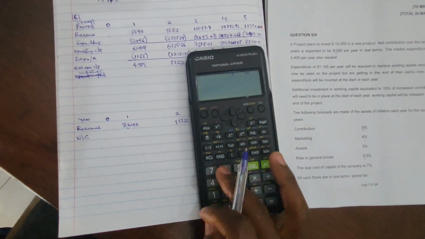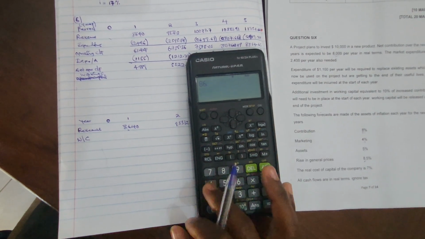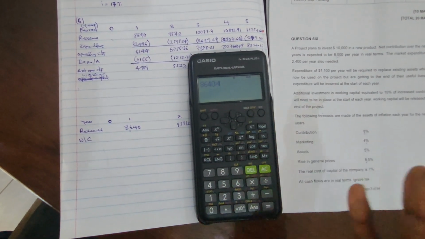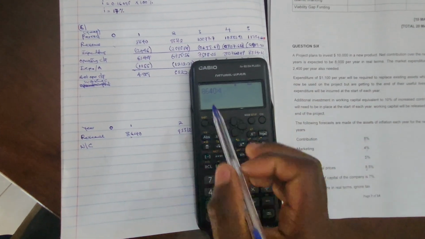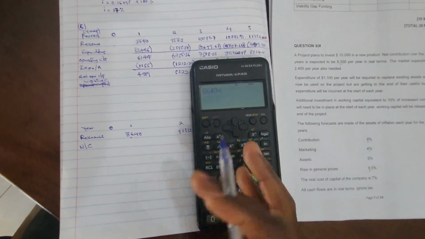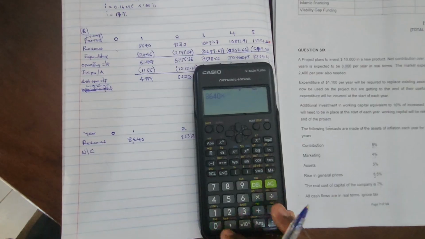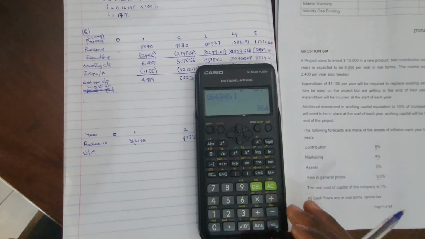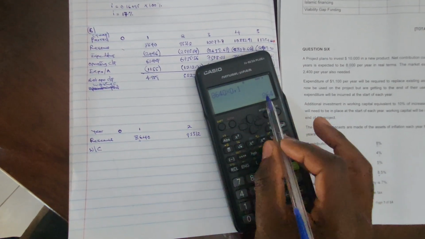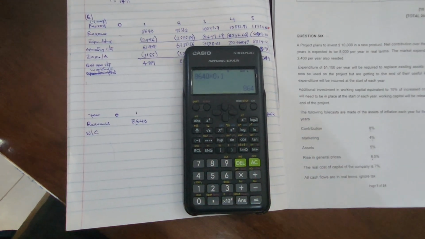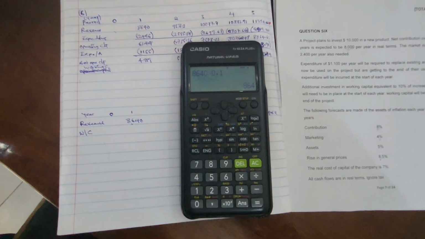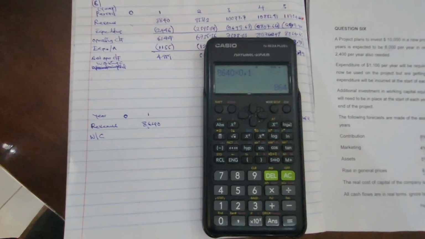So it's going to be 8,640 multiplied by 0.1, and we have 864.